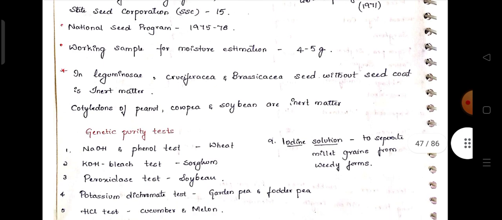Coming to National Seed Program during 1975 to 76, working sample for moisture estimation is 4 to 5 gram. In Leguminosae, Cruciferaceae, Brassicaceae, seed without seed coat is inert matter. Cotyledons of peanut, cowpea and soybean are inert matters.